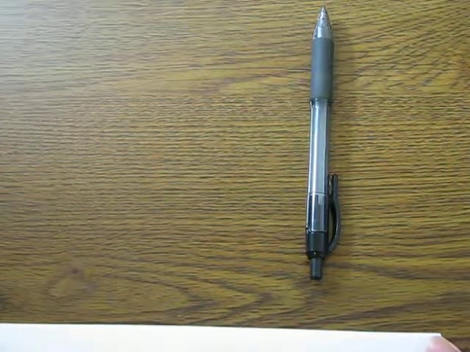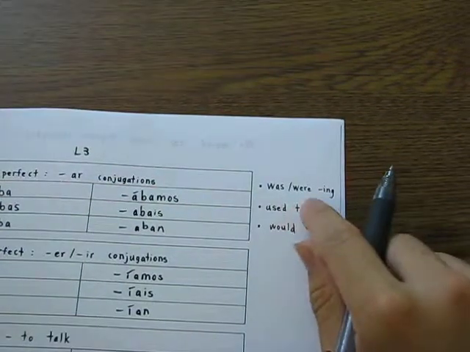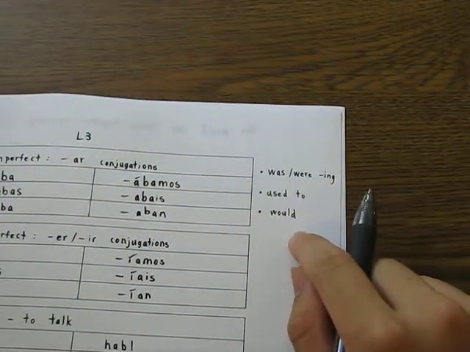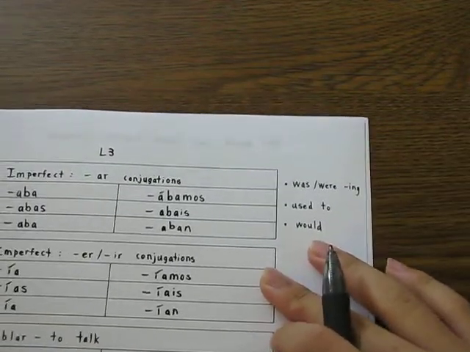Now, one way to determine if a verb should be in the preterite or imperfect is to try substituting one of the three following phrases in English. And those three phrases are was/were -ing, used to, or would. So now let's look at the conjugations.